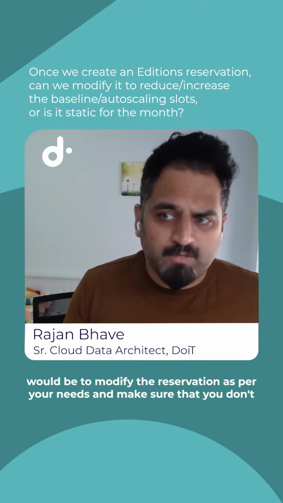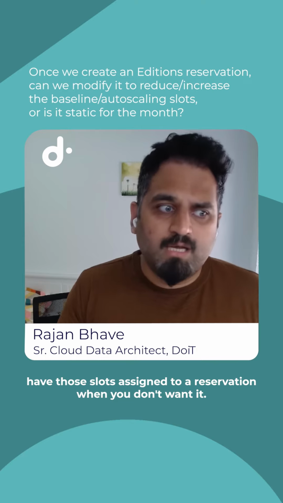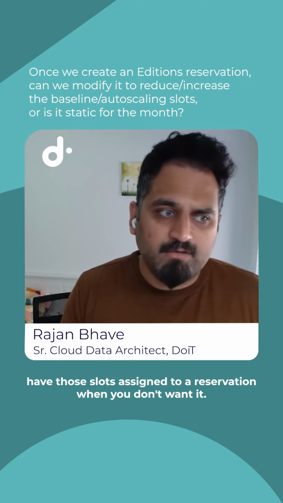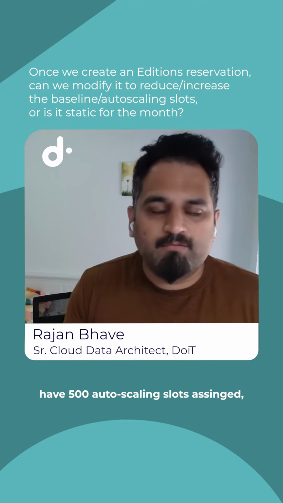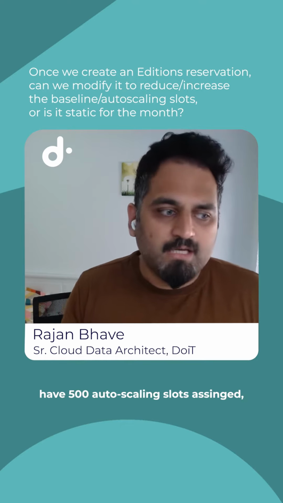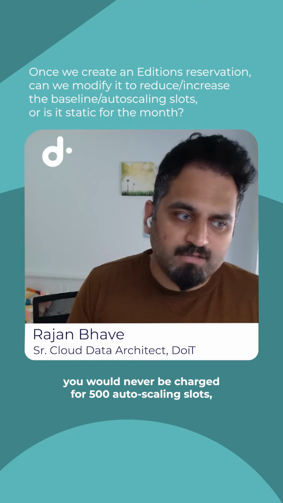So I think one way could be to modify the reservation as per your needs, and make sure that you don't have those slots assigned to a reservation when you don't want them. For example, if you don't have 500 auto scaling slots assigned, you will never be charged for 500 auto scaling slots.